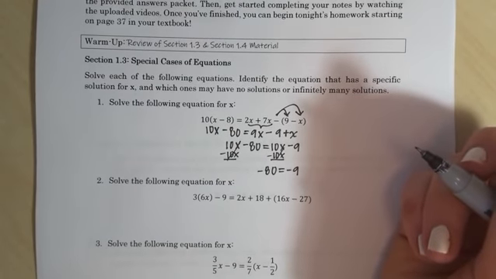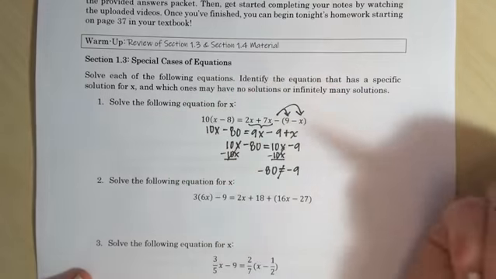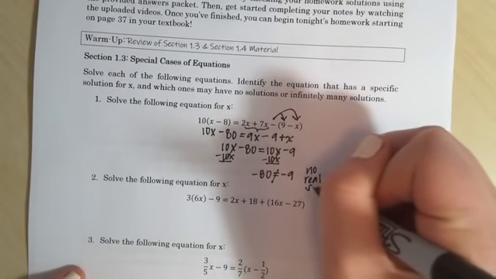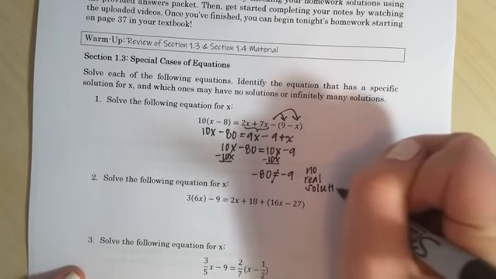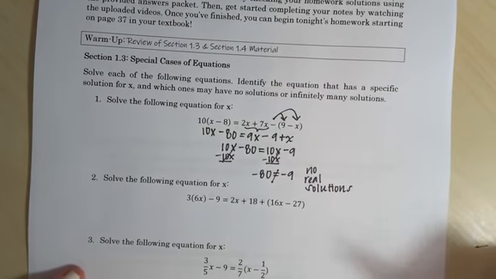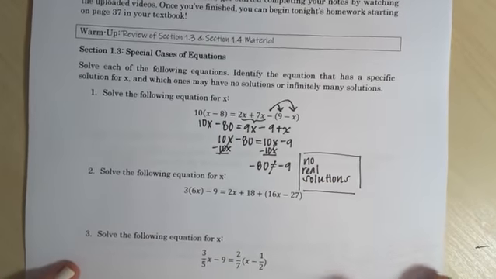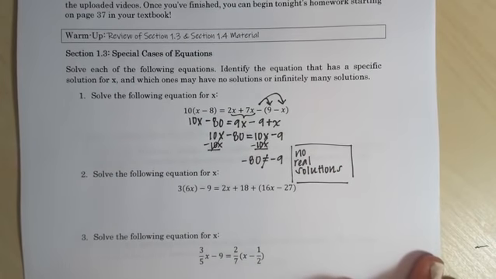Now, that's not a true mathematical expression. Those aren't equal. So what I report back is that there are no real solutions. There aren't going to be any numbers that make this expression true. And that's your final answer there. That's one of the special cases we can come across with equations.